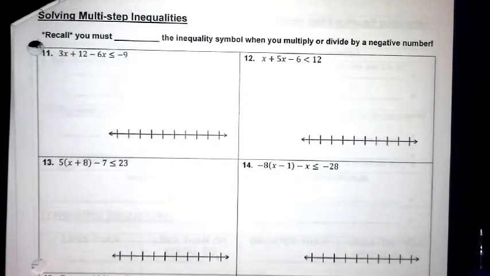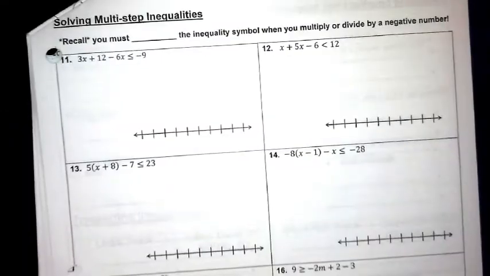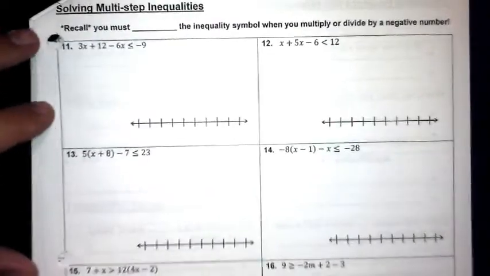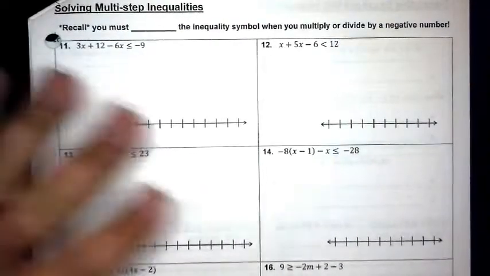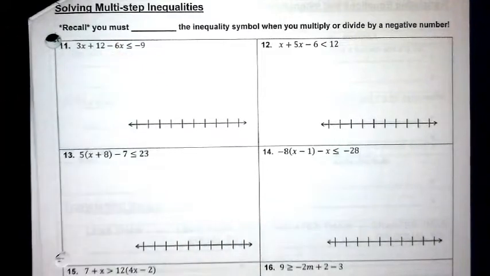Solving multi-step inequalities. This is the only page we're doing here, and we're not going to do all of them. We're going to do a select few. I haven't decided which ones I want to do yet, but we will do a couple. Here we go. Recall, take it back to last unit.